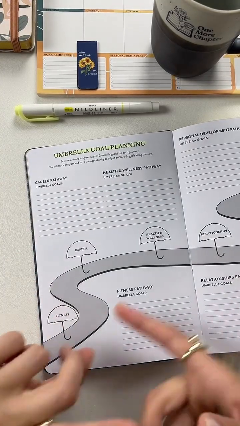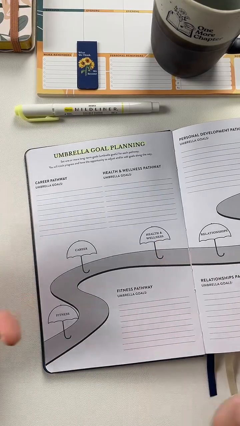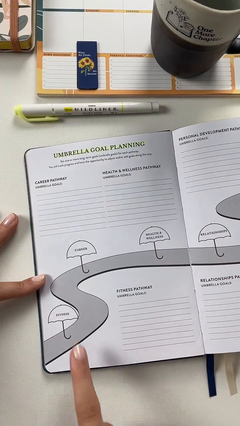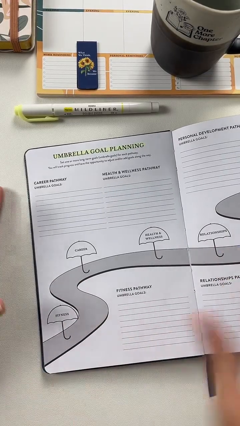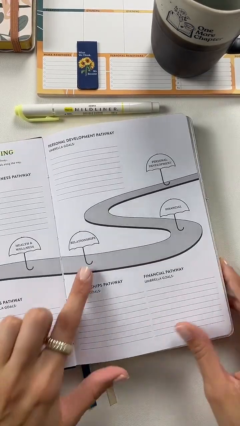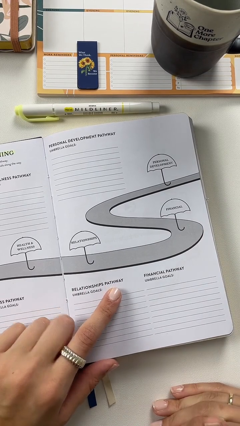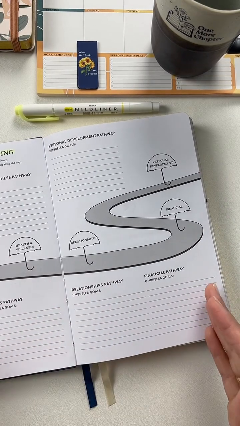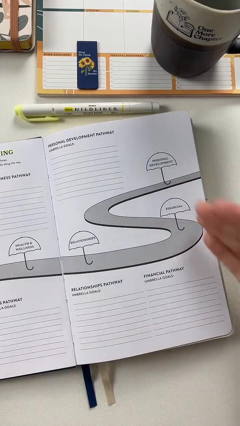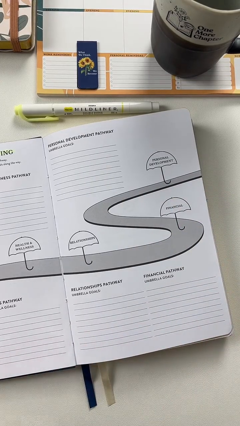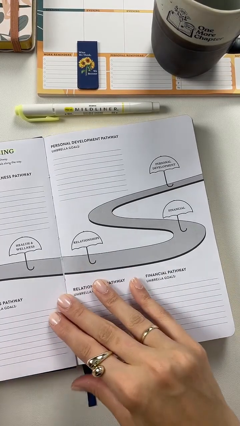So an umbrella goal is going to be a long-term goal. We have identified the following pathways for you. There's fitness, career, health and wellness, relationships, financial, and personal development. So we are going to be setting up umbrella goals in these different pathways, aka the different areas of your life. Now, these are not going to be random goals that you think you should set. No, the purpose of this is to root it in what you've learned about yourself.